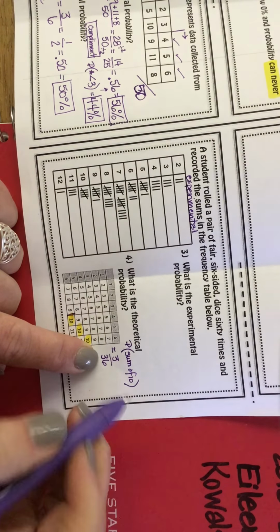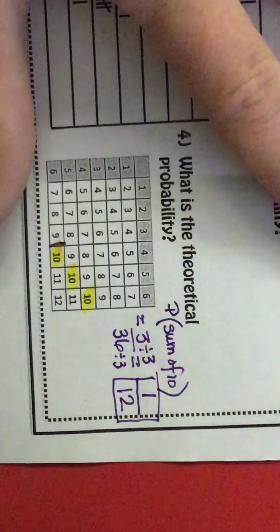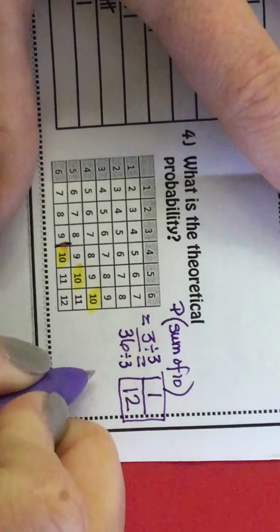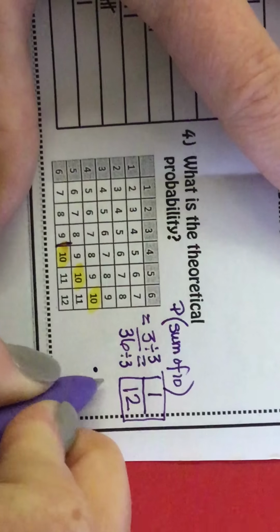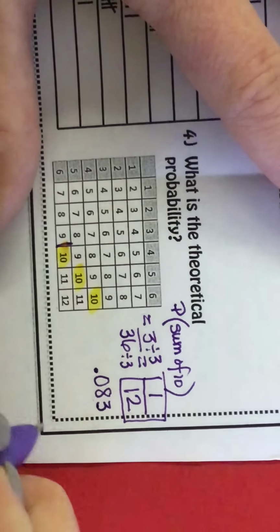All right, so when we reduce that, if we divide by 3 on your numerator and your denominator, 3 divided by 3 is 1. 36 divided by 3 is 12. So the probability is 1/12, and if we were to divide, we would get 83 thousandths.